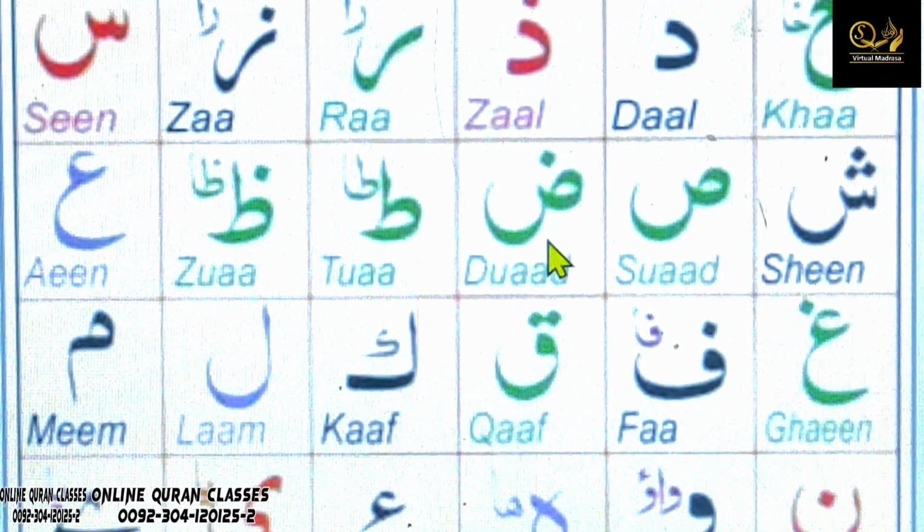This next letter name is Dad. This Dad originates when the tongue edge, either side, touches the molars and premolars, like Dad.